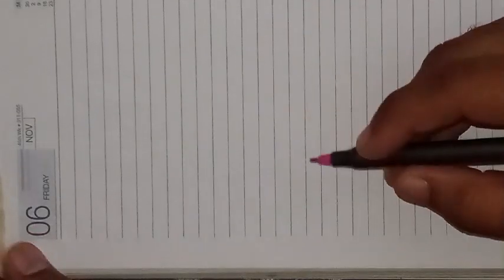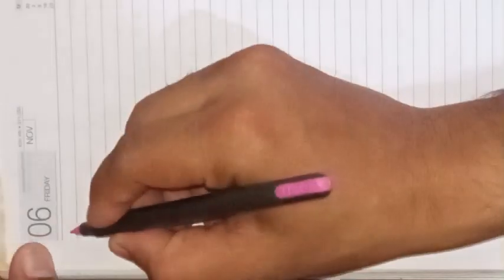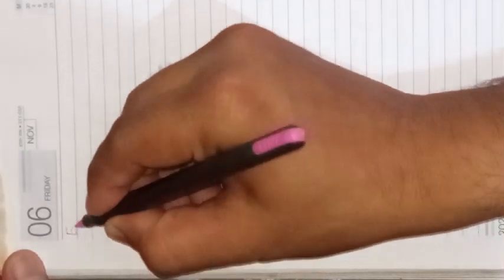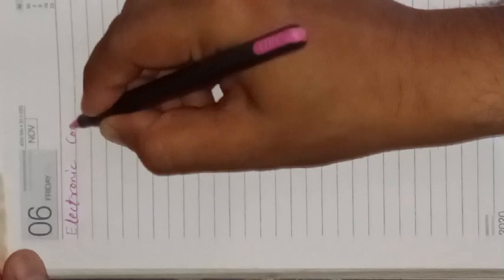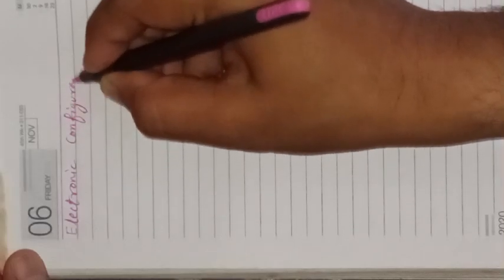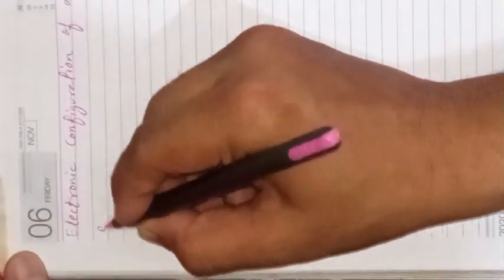So, today we are going to learn how to find out the electronic configuration of an element. Okay, electronic configuration of an element.